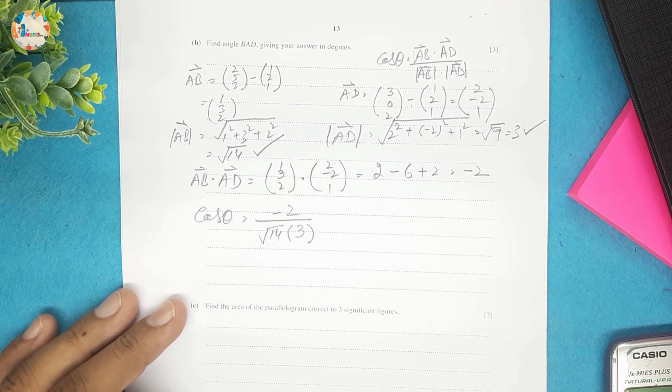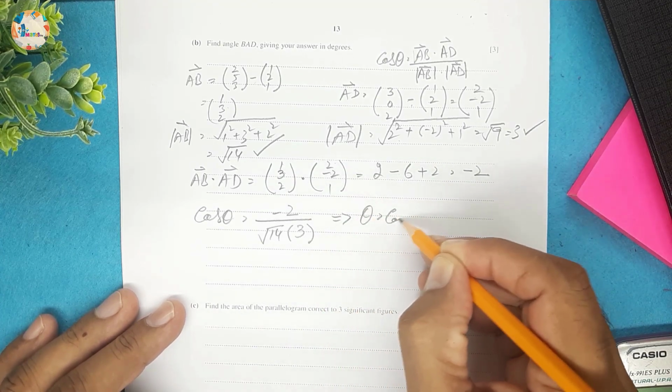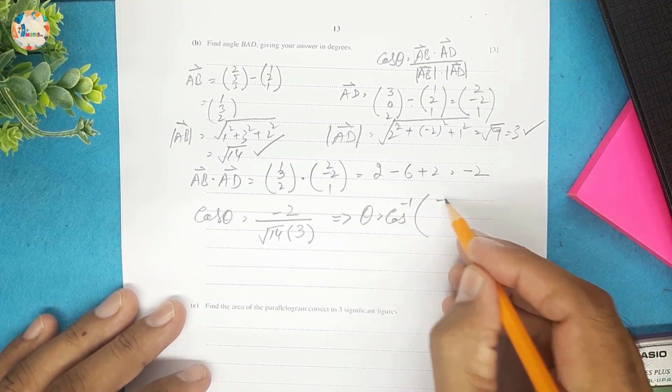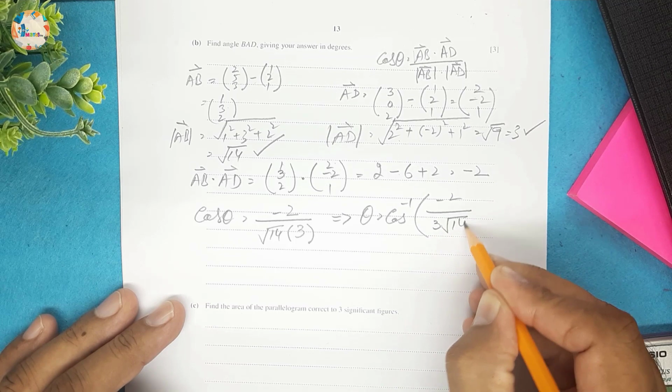And now we can take cos inverse to check for the value. This implies theta is equal to cos inverse of minus 2 over 3 root 14.